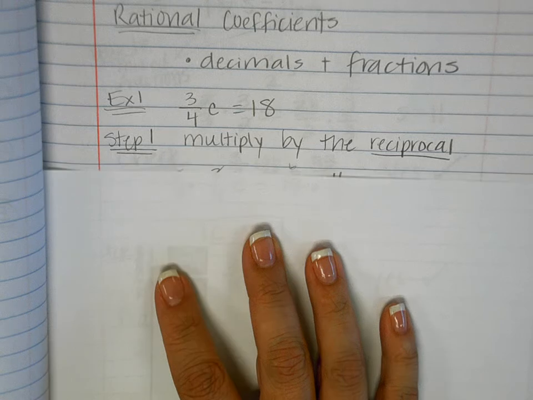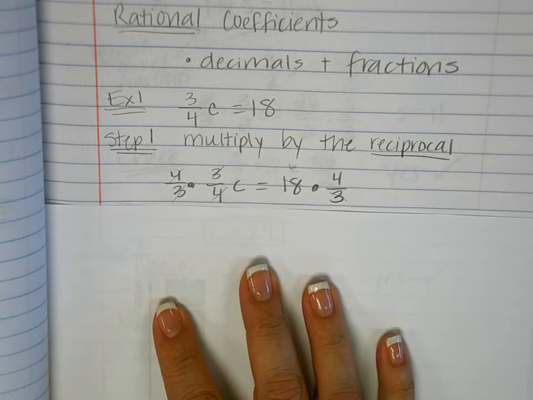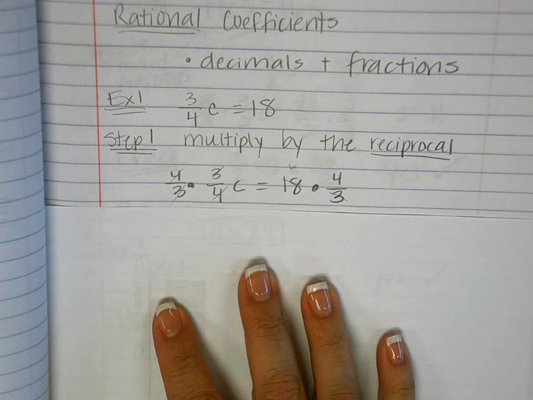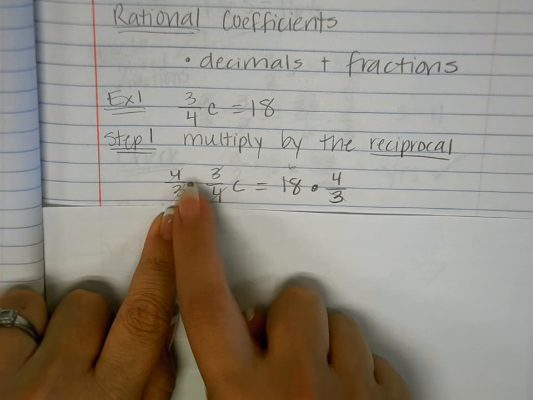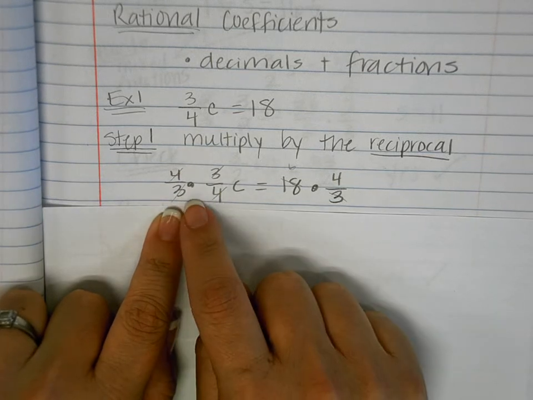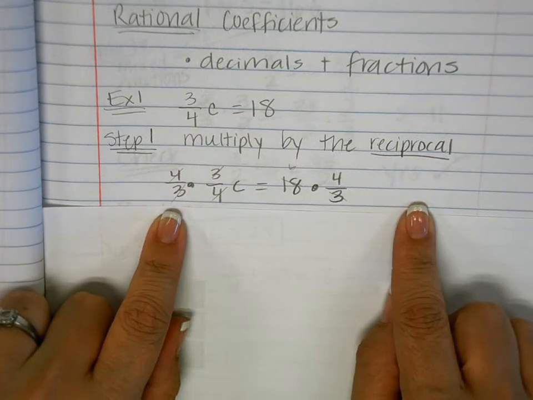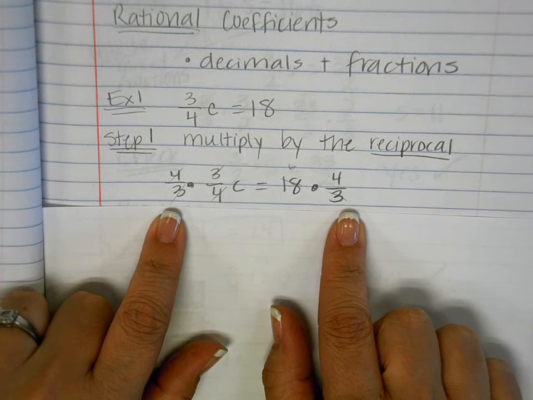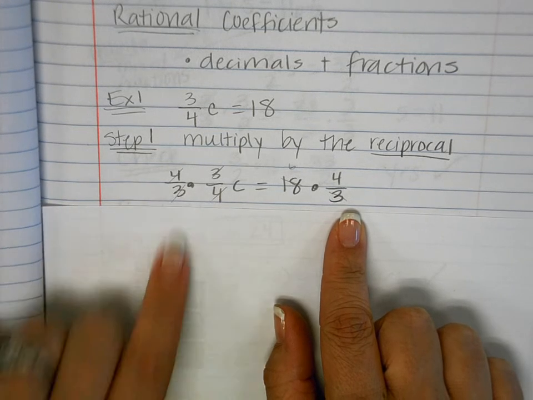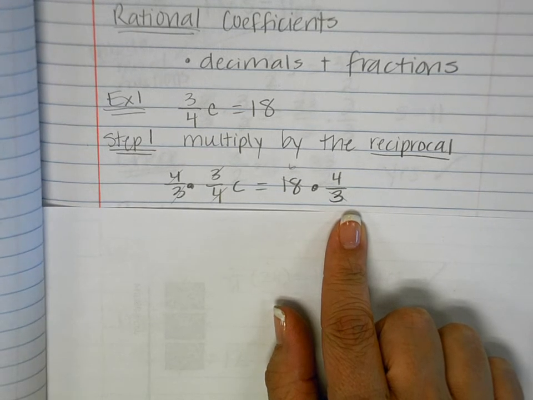And then we can cancel some numbers out, right? So if I multiply by the reciprocal, that's 4/3. So whatever I do on one side, I have to do to the other side. 4/3 times 3/4, that's going to equal what? 1. Remember?